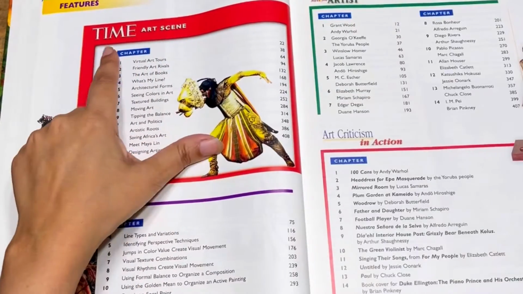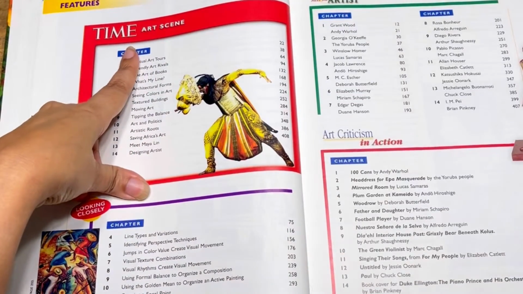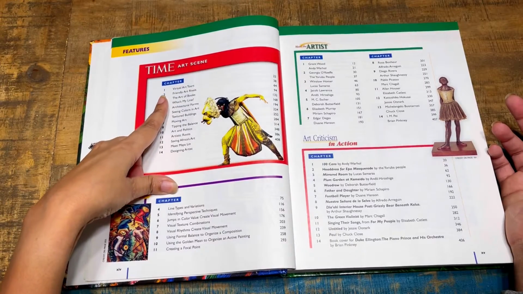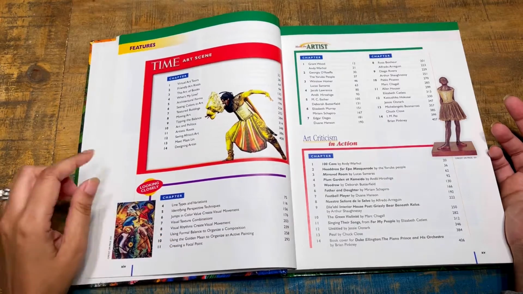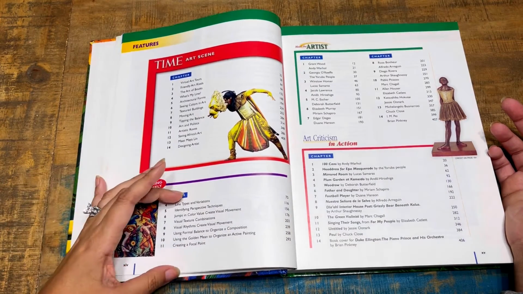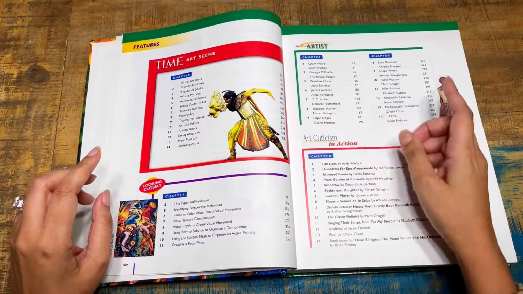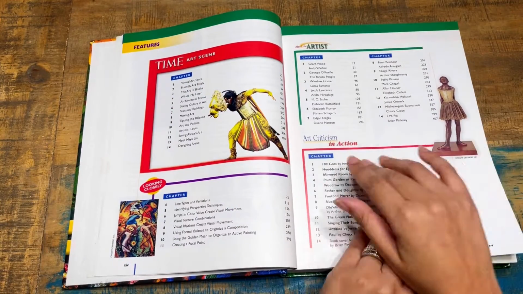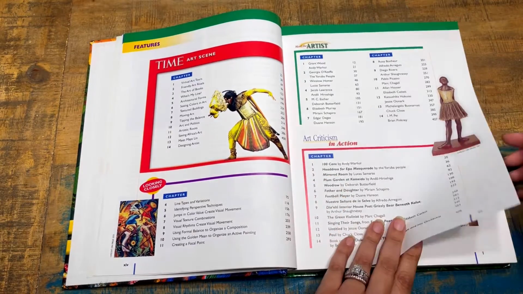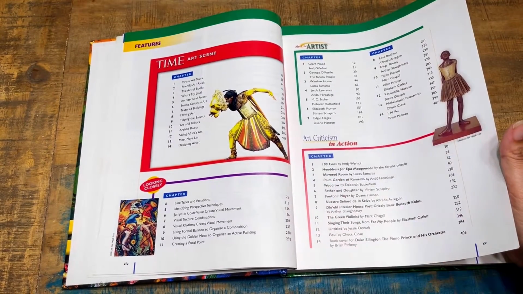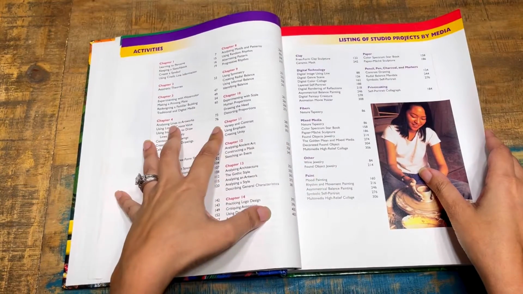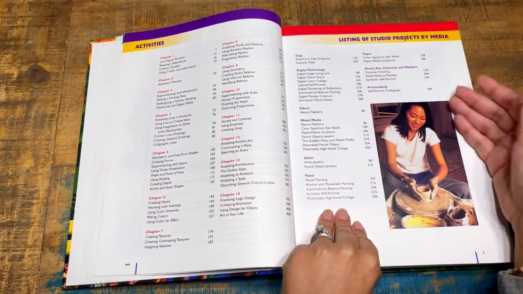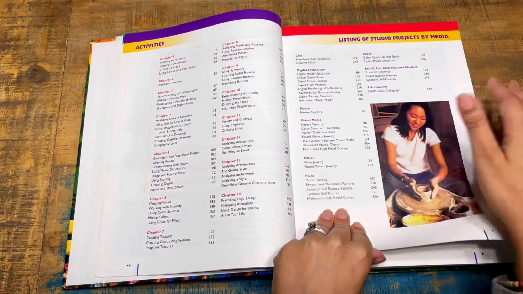So here is Time Art Scene, and it's going to show you, for example, visual art tours, friendly art rivals, the art of books, what's my line, and all these different things. And then here's looking closer at each chapter, meet the artist, art criticism and action. So you can go straight to these different features, and it's divided into those different areas. So art criticism and room by Lucas Samaras. Again, then you have the activities and listing of studio projects by media. If you want to jump to a particular media, you can go ahead and do so here.